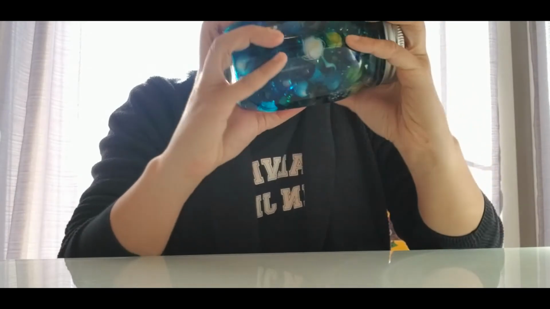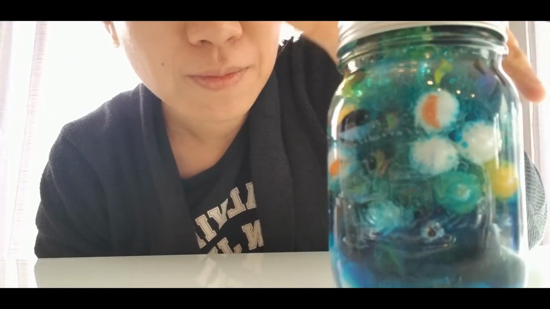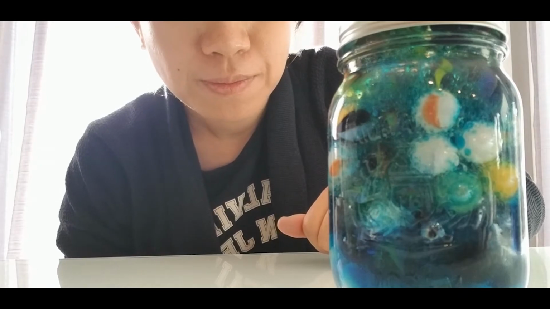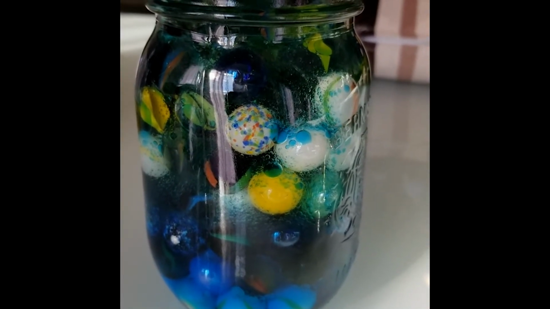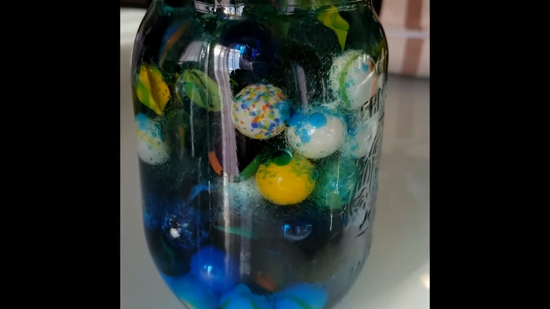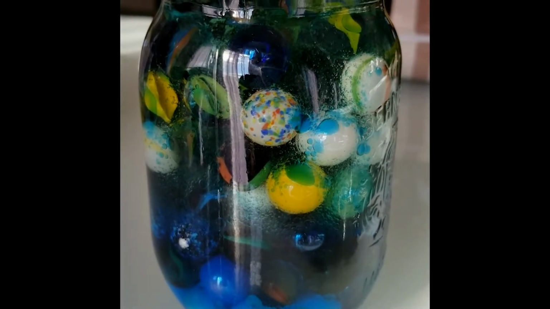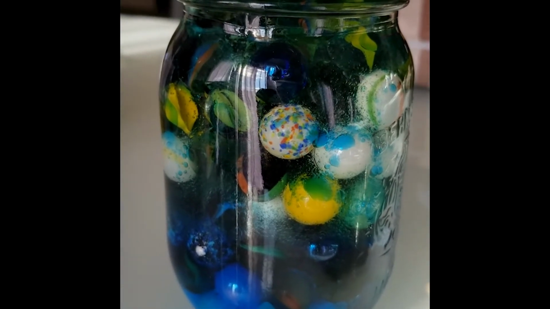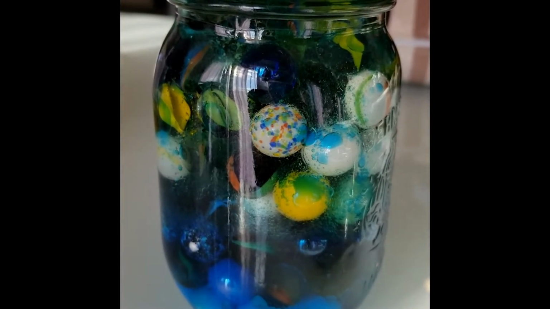So here's the fun part. Put the lid back on and I get to shake it. So let's take a look at what has happened. As you can see, the blue water bubbles want to flow towards the bottom of the jar, because gravity is pulling the heavier phase to the bottom, and those little tiny oil bubbles are trying to move to the top of the jar.